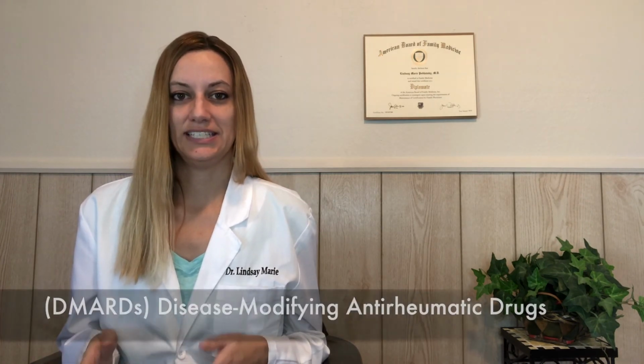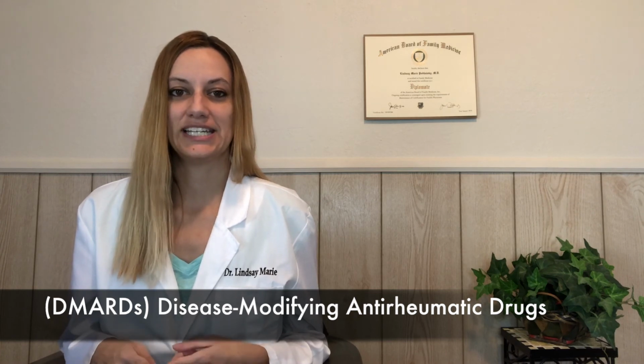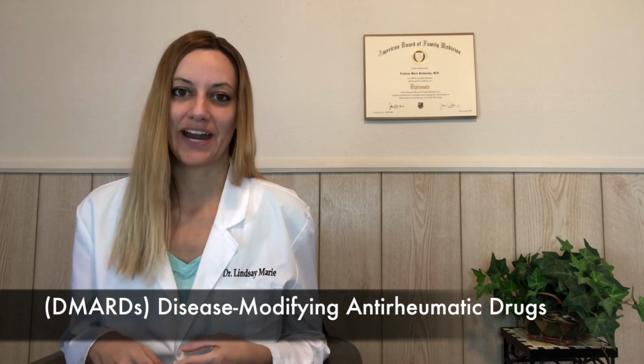If your joint pain is due to one of those autoimmune disorders that we talked about, including lupus or rheumatoid arthritis, your doctor is going to place you on specific medications to treat that disease. These medications include a specific type known as biologicals, which work to counteract the inflammatory process of the disease by using a specifically genetically modified bacteria. And the other medication is known as DMARDs, which stands for disease-modifying anti-rheumatic drugs.